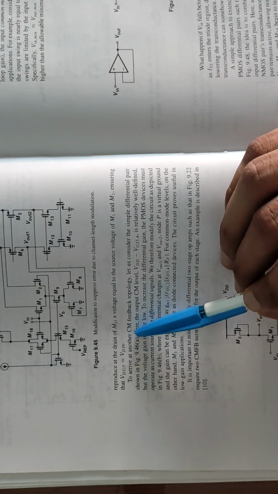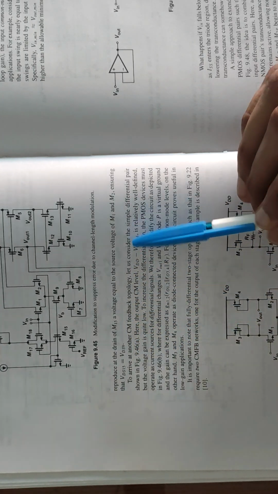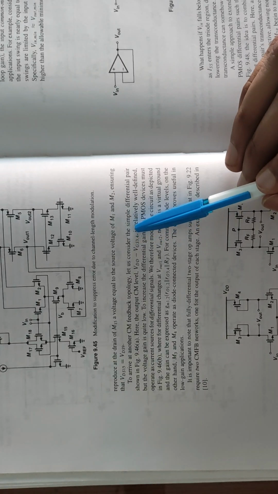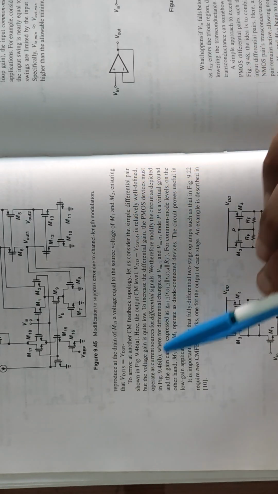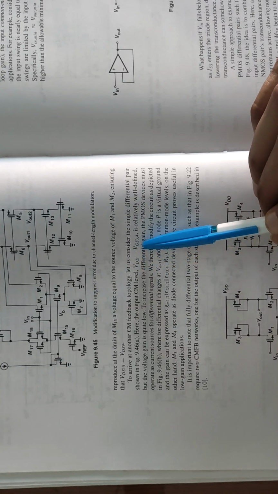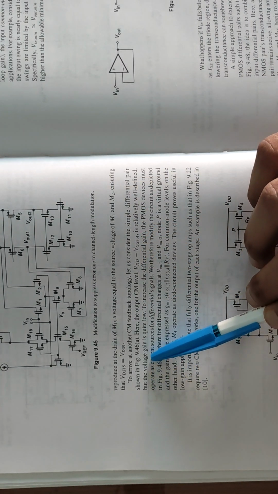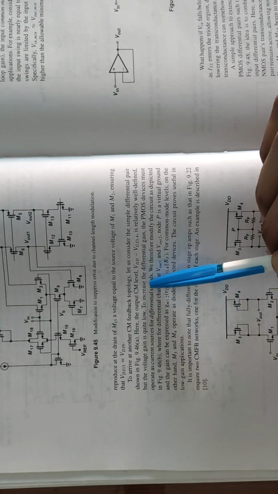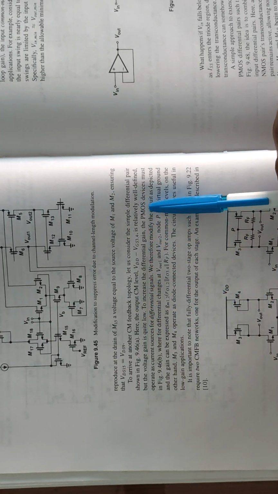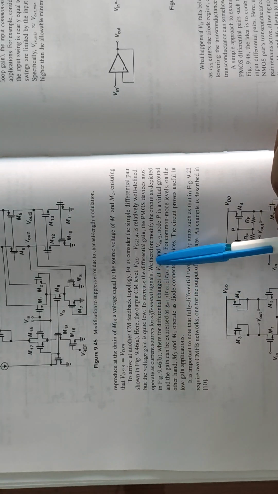To arrive at another CM feedback topology, let us consider the simple differential pair shown in figure A. Here the output CM level, VDD minus VGS34, is relatively well defined, but the voltage gain is low. To increase the differential gain, the PMOS devices must operate as current sources for differential signals.